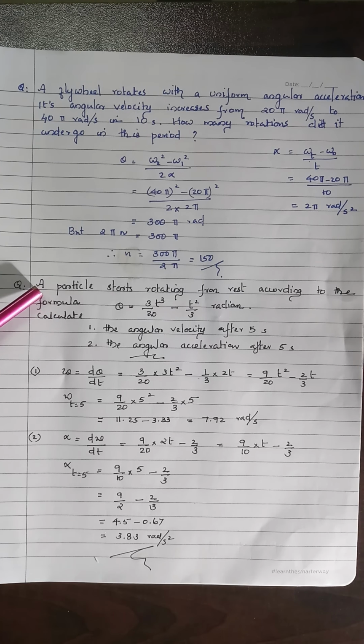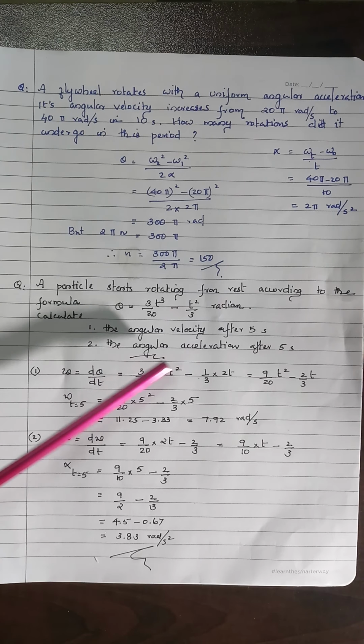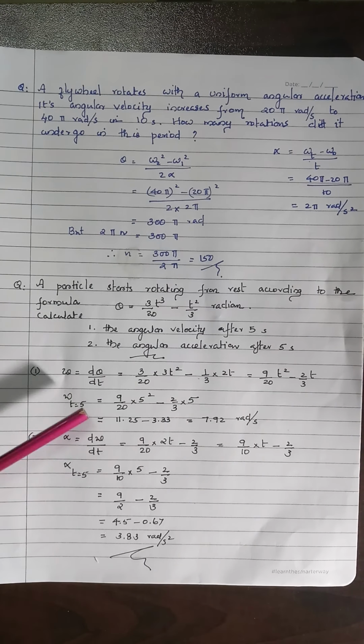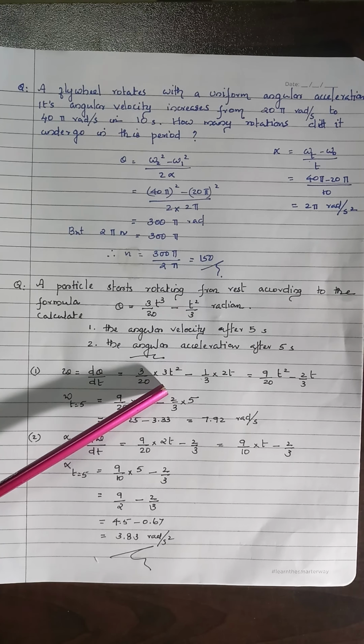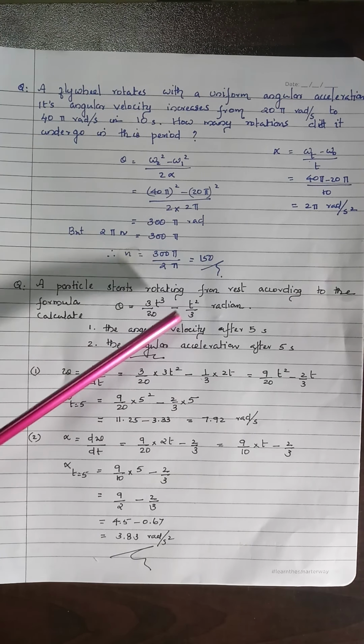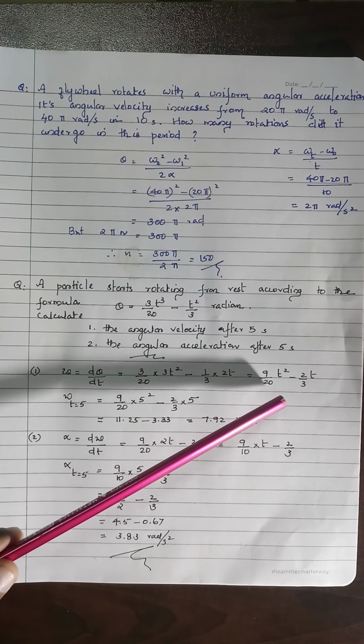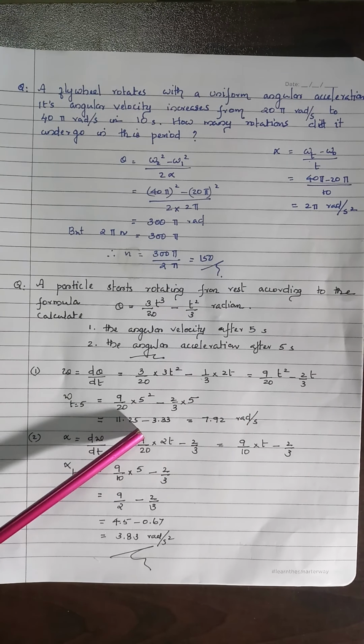Another good question. A particle starts rotating from rest according to the formula. Here the angular displacement is expressed in terms of time. We have to find the angular velocity and angular acceleration after 5 seconds. The easy method: omega, the angular velocity, is the first differential of angular displacement. You just differentiate. So t cube we can differentiate to be 3t square, t square as 2 into t. So by putting the value t equal to 5, you get the answer.